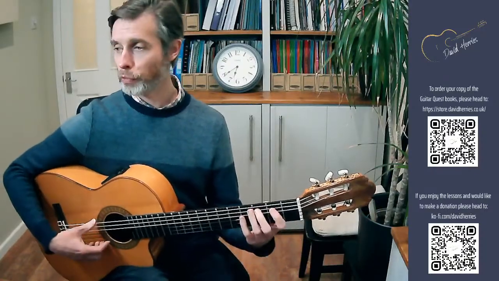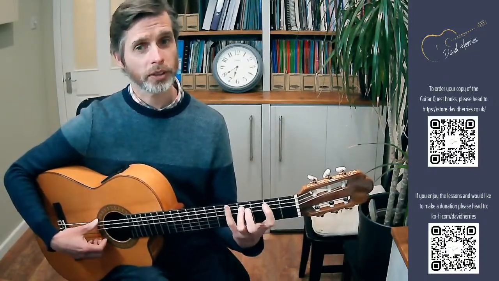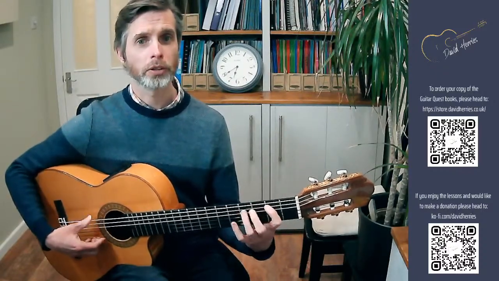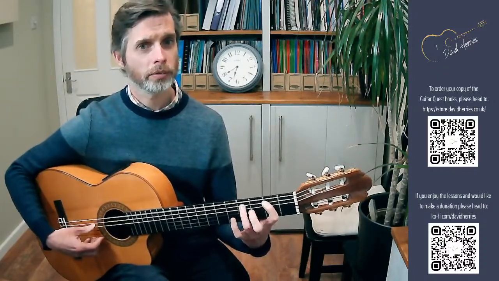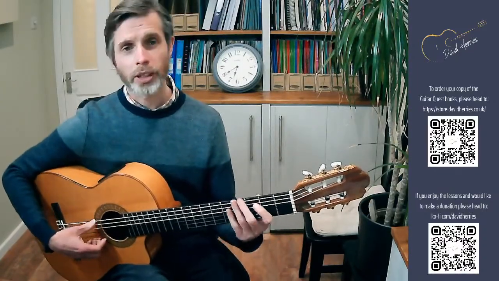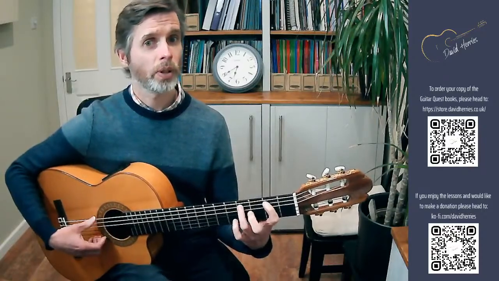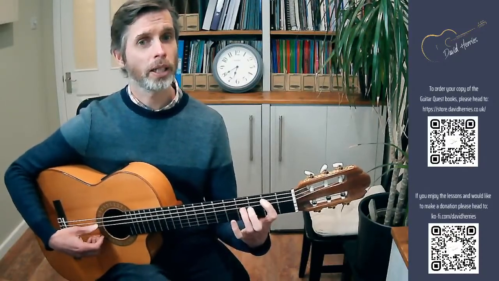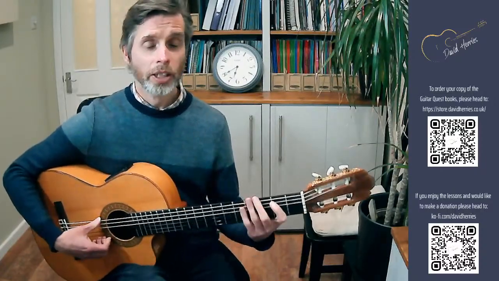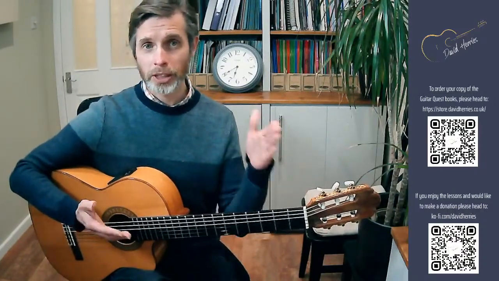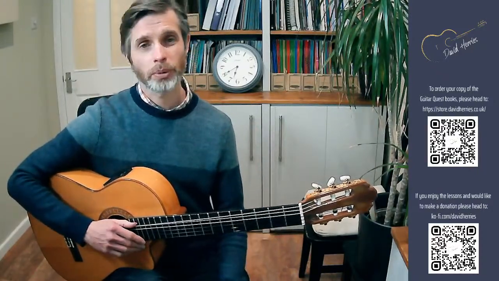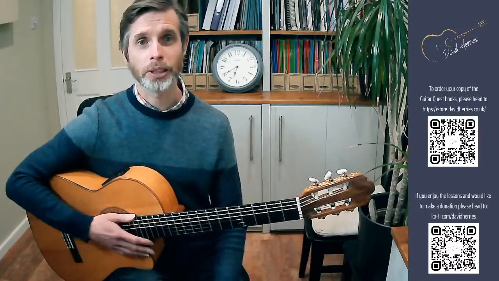Rather than having that sort of 1, 2, 3, 4, 5, 6, you can just think of it as 1 and 2 and 3 and 4 and 1 and 2 and 3 and 4. So really all I've done is change the rhythm to make it a straighter kind of rhythm, and that's pretty much it really, and increase the speed.